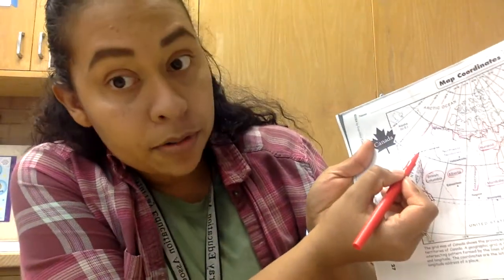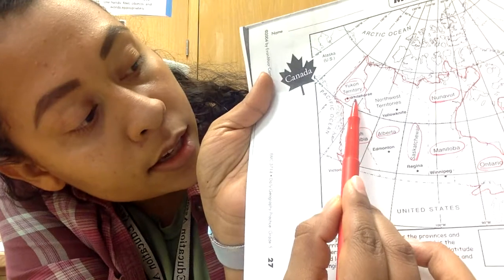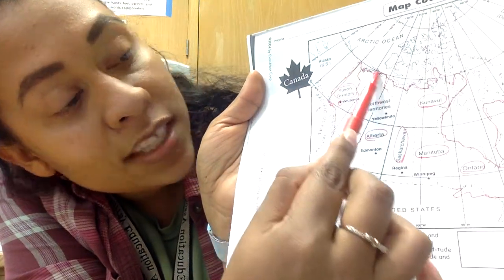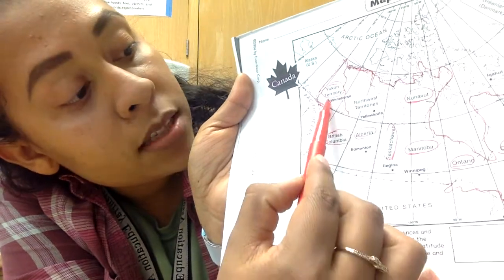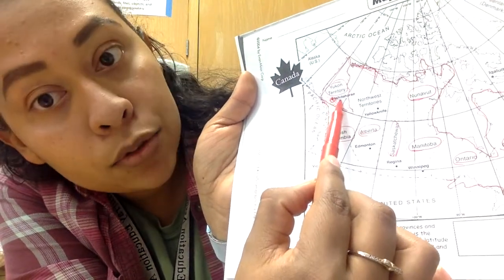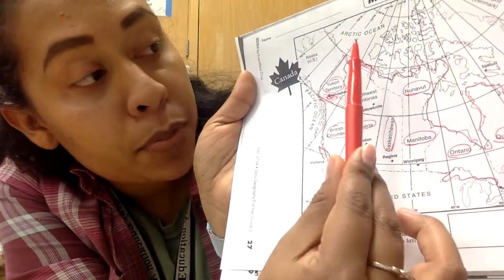So here is White Horse. Oh, that's hard to see. So here's White Horse. It is in between 60 degrees north and 70 degrees north. So because it's not right on that line, I'm going to estimate it's about 62 degrees north because it's above 60 degrees north but below 70 degrees north, the line of latitude.